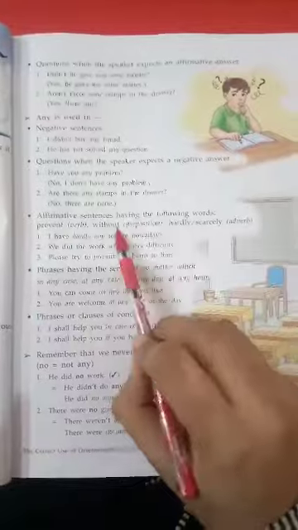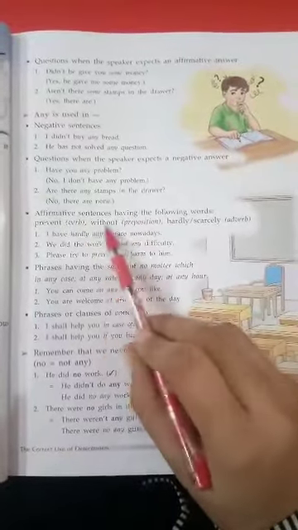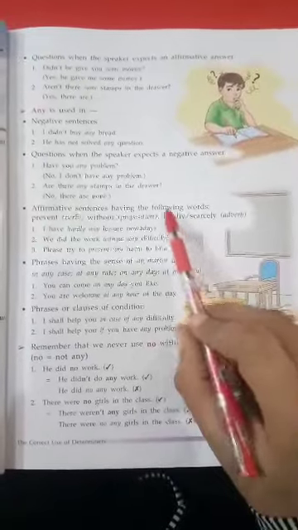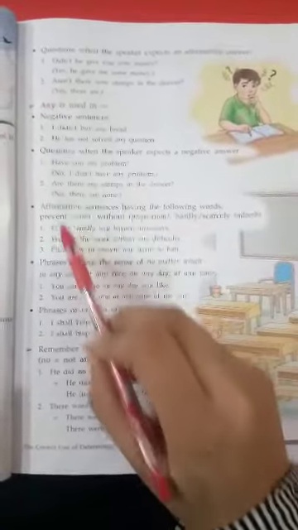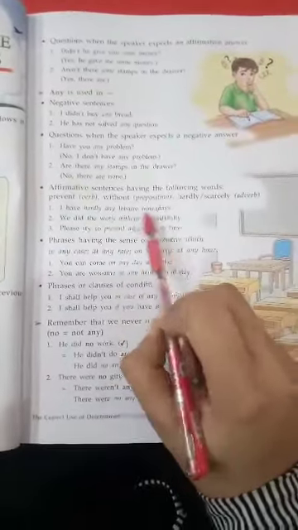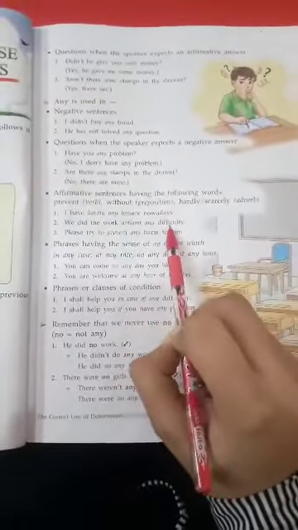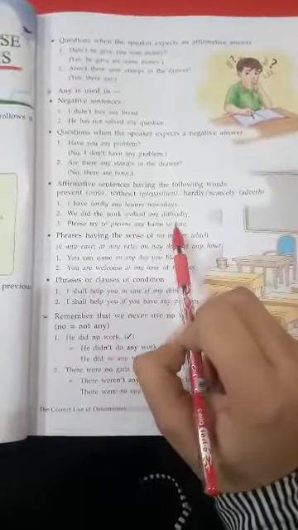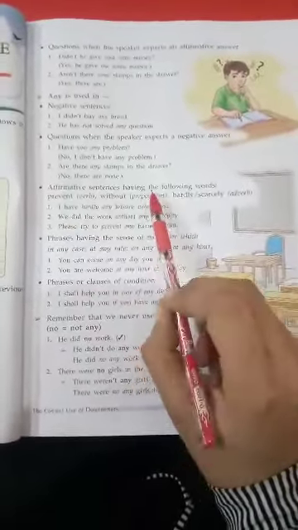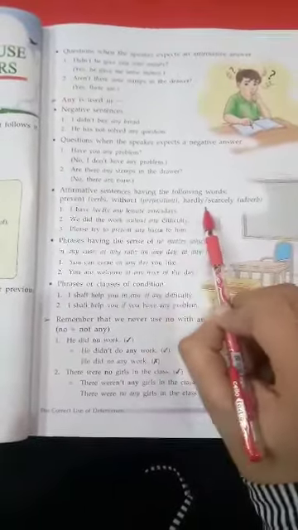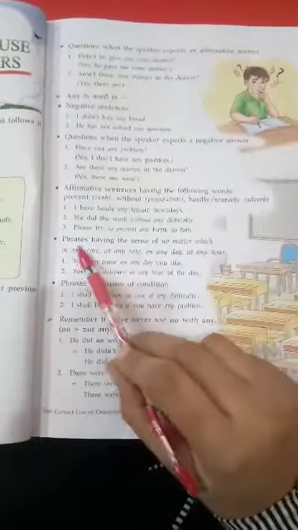An affirmative sentence having the following words: prevent, without, hardly, scarcely. Here also any is used. I have had hardly any leisure nowadays. We did the work without any difficulty. Please try to prevent any harm to him. So any is used with prevent, without, hardly, scarcely words.